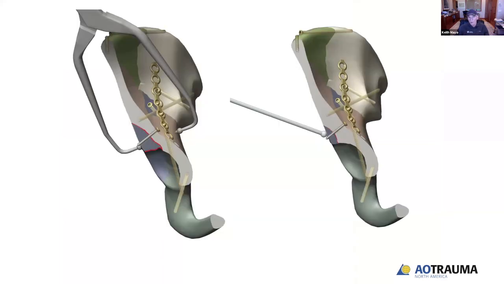Lastly, what do you do with the posterior wall? Progressively, we've just dealt with these from a limited, but hopefully adequate exposure of the lateral aspect of the ilium to put a clamp outside. And if we've done a really good job of reducing the columns, then the posterior wall will be minimally displaced. Sometimes we can just fix it in situ, or we can clamp it and then fix it from inside out.